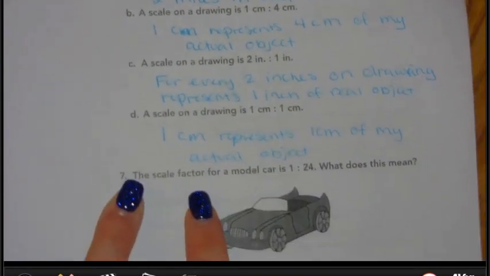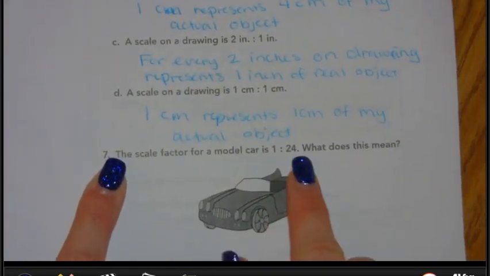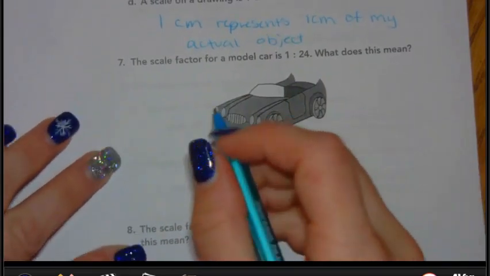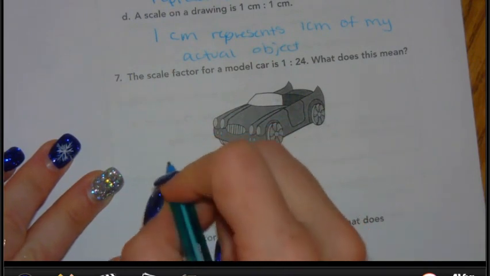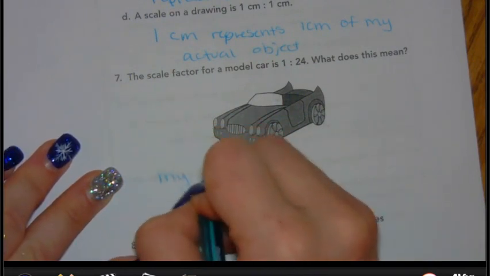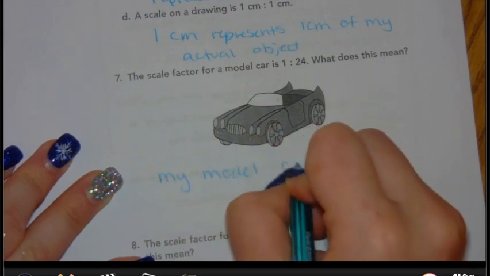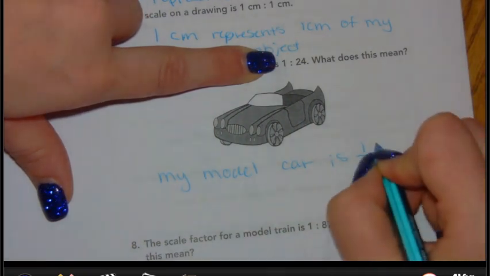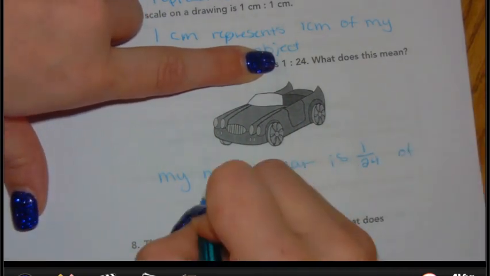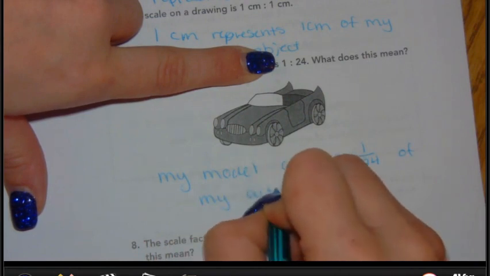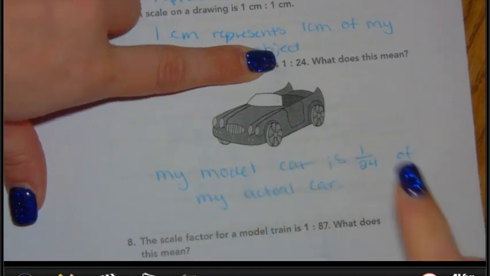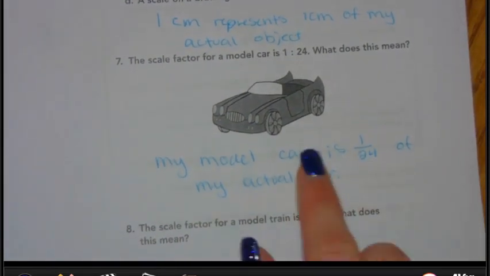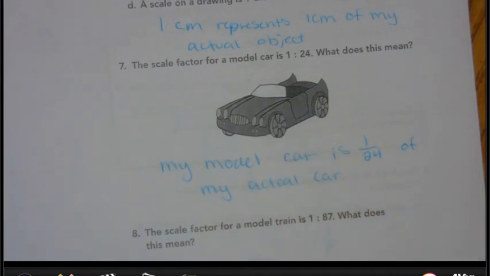All right. The scale factor for a model car is 1 to 24. What does this mean? What this means to me is that it is stating that my model car is 1/24 of my actual car. Okay, this means that the model car is 1/24 of the actual car. It's 1/24 the size of the actual car.